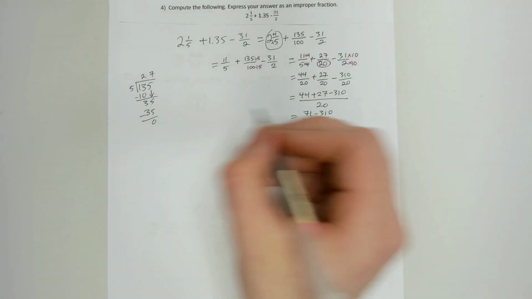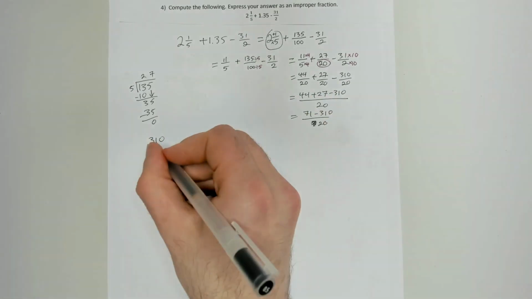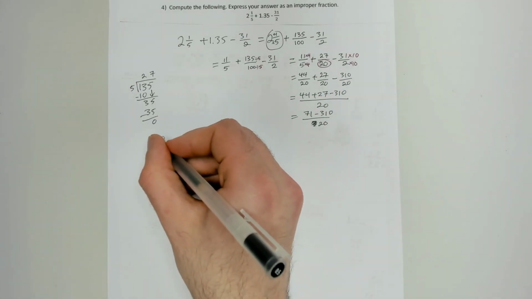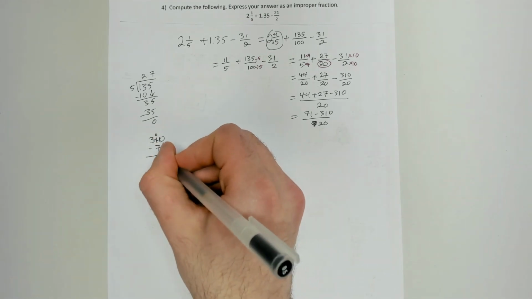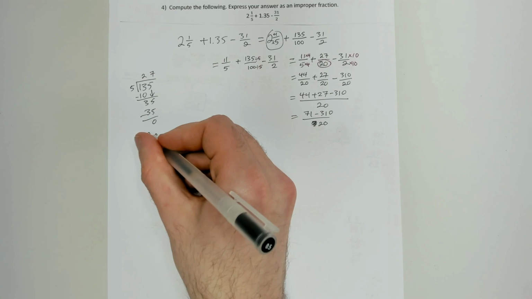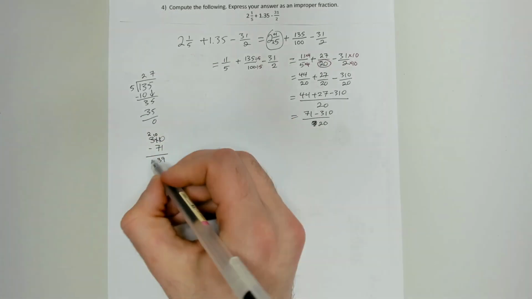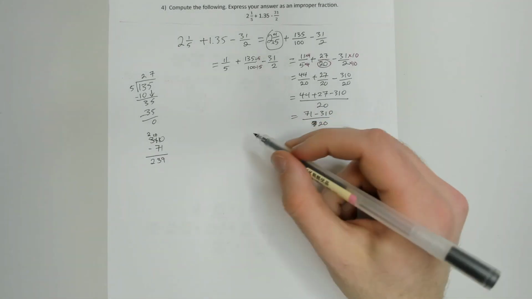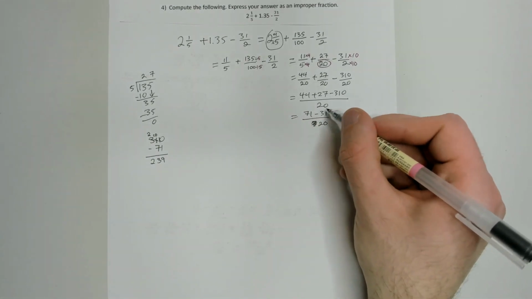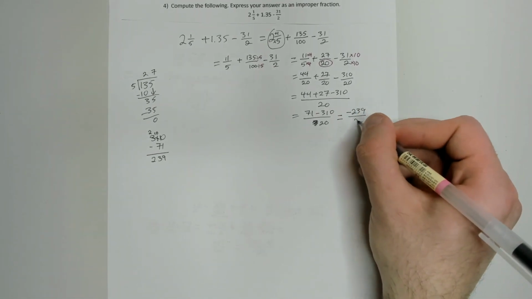Okay, so once again, let's go back to that trick where we do the bigger one minus the smaller one. So 310 minus 71. We'll have to borrow a 1 from this 10 here. So 10 minus 1 is 9, and we'll have to borrow a carry of a 1 from this 3. So 10 minus 7 is 3, and then we have a 2. So we got 239, but because we did it in the opposite order, and really we're taking a bigger number out of a smaller one, we need to put a negative in front of that 239 and divide it by 20.